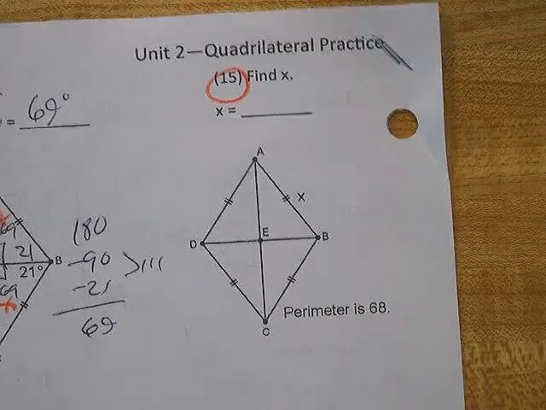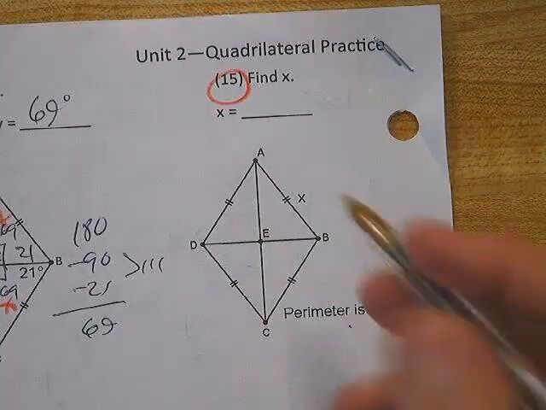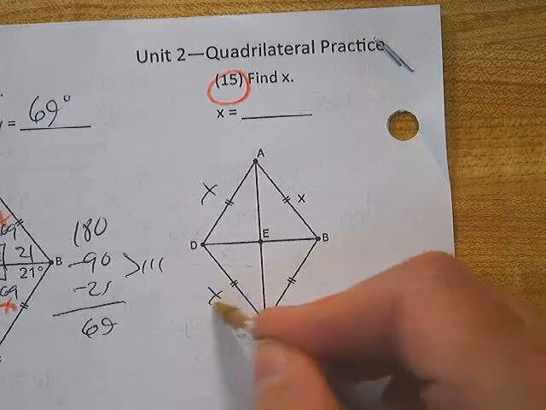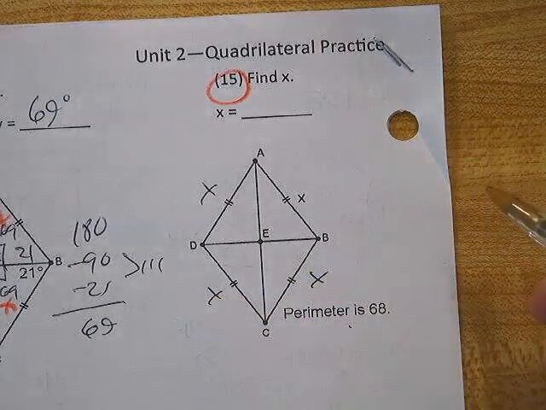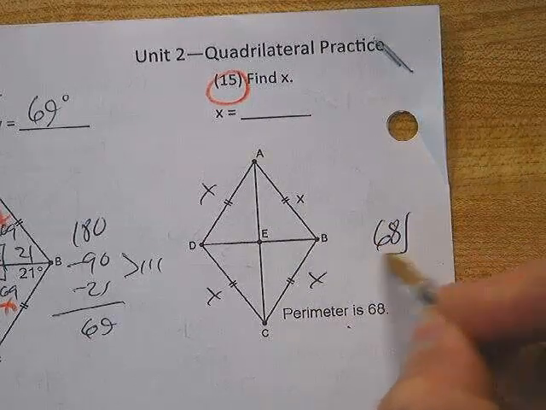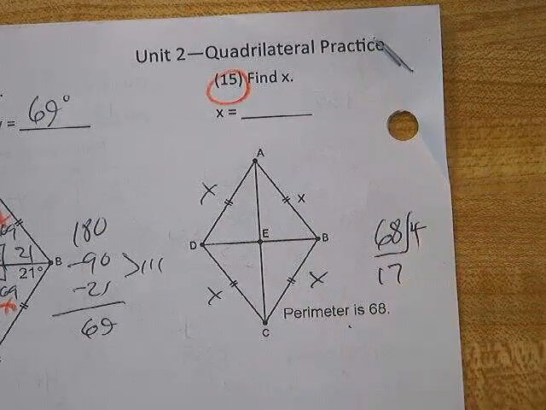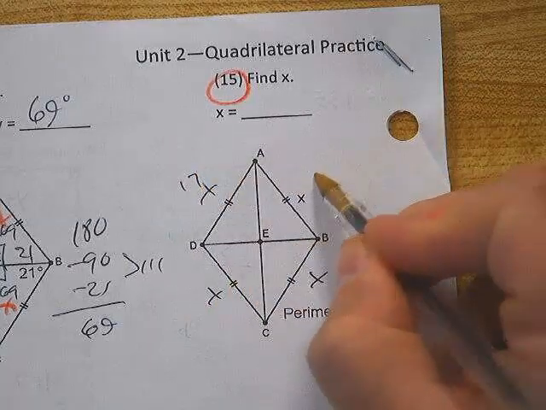In problem 15, we have a perimeter. This is a rhombus, which means all four sides are equal. So if I take 68 and divide it by 4, the answer is 17. So all of these sides are 17.